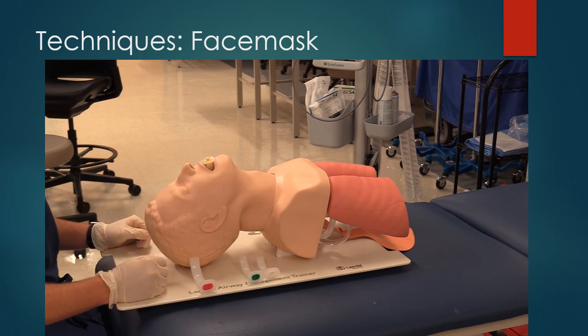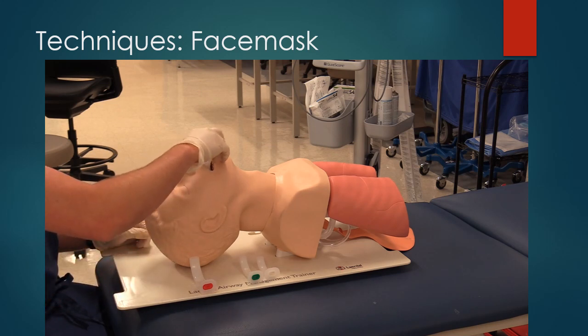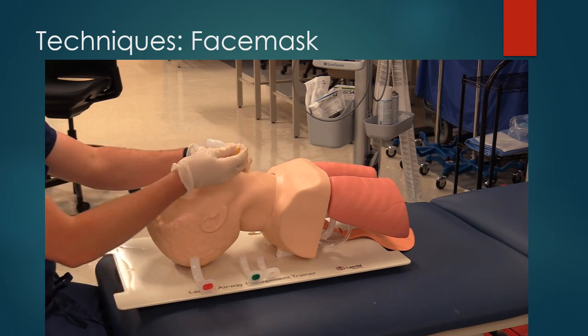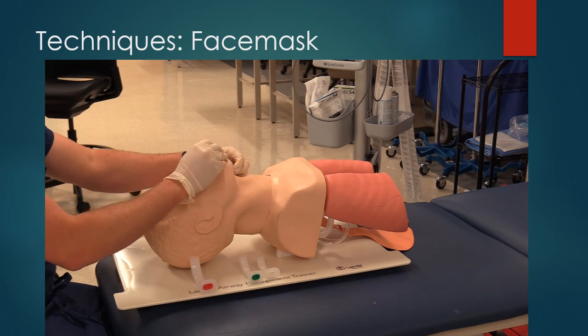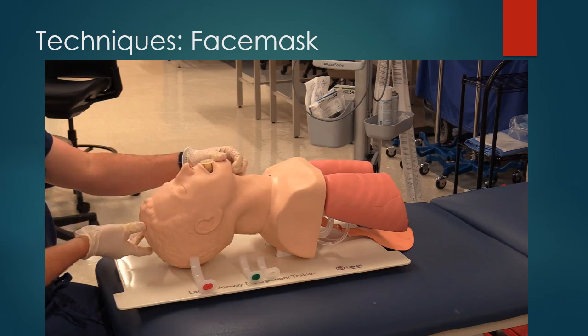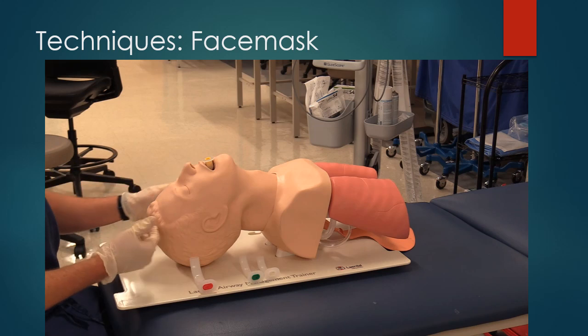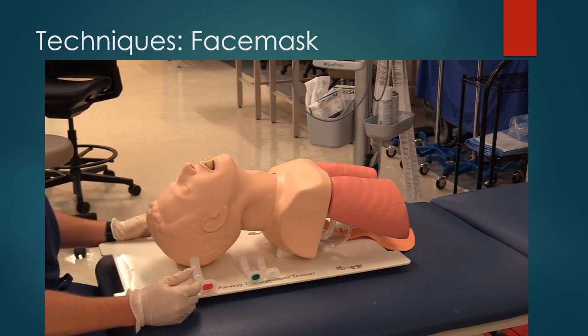The last technique would be to just insert it without any rotation, although this one frequently will run into the tongue a little bit faster and will sometimes get hung up as the tongue pushes towards the back of the mouth. If one technique doesn't work, keep trying different ones and make sure that you have the proper size when doing this. Following insertion, you can resume bag mask ventilation.